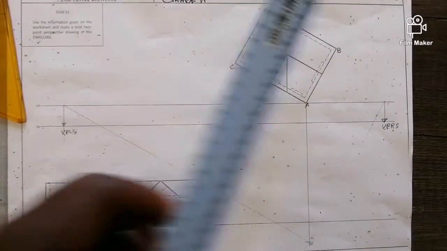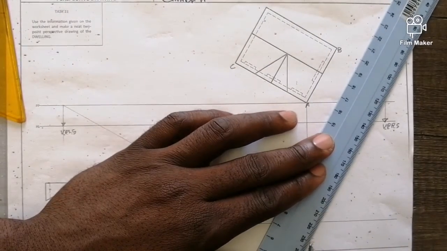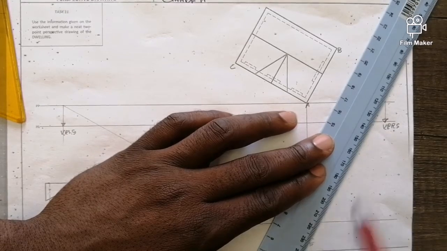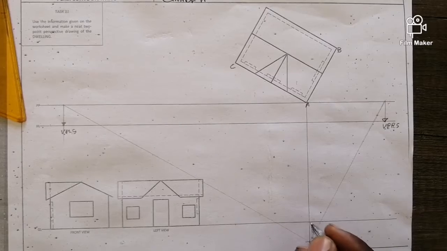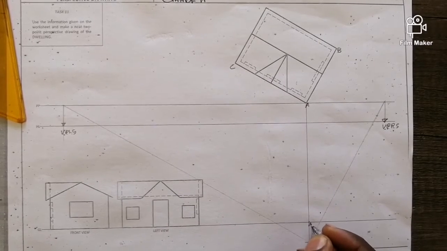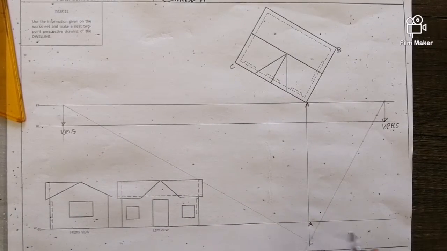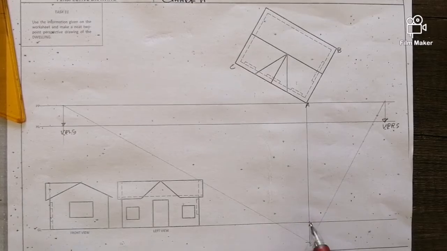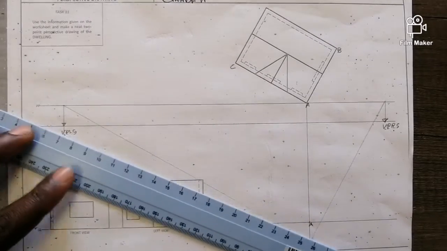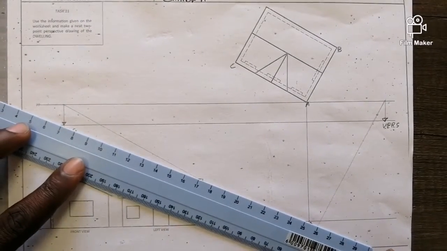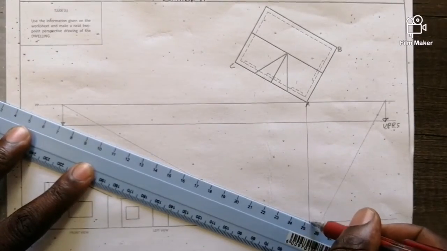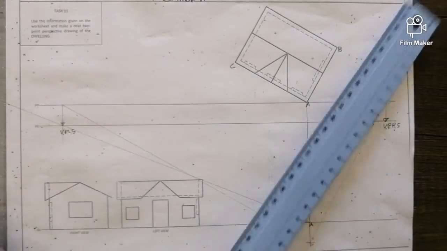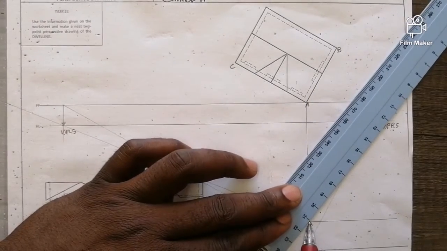All right, so make it clear. Then from there, this A should be now there, in your ground plane. So take this point to vanishing point of your left hand side, like this we go, and you take it to vanishing point of your right hand side as well.